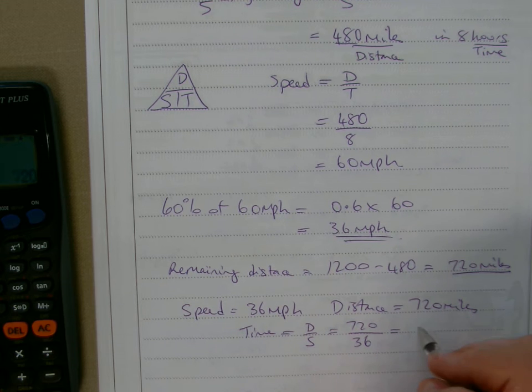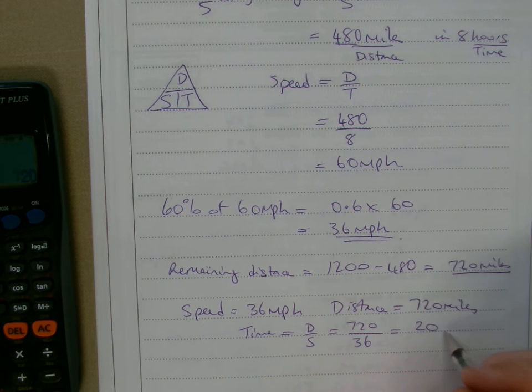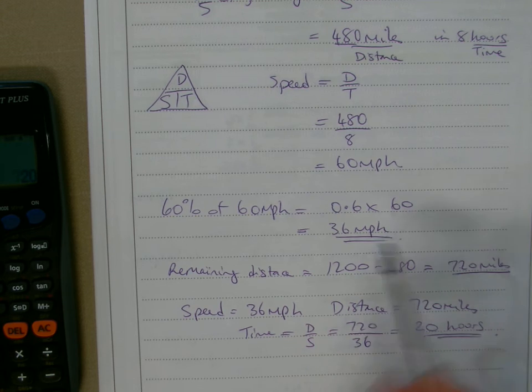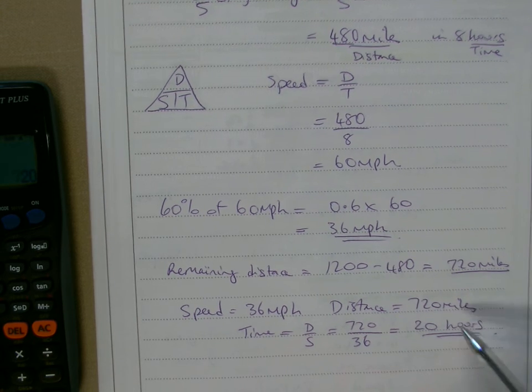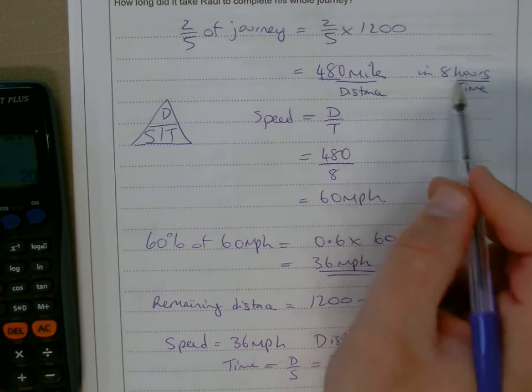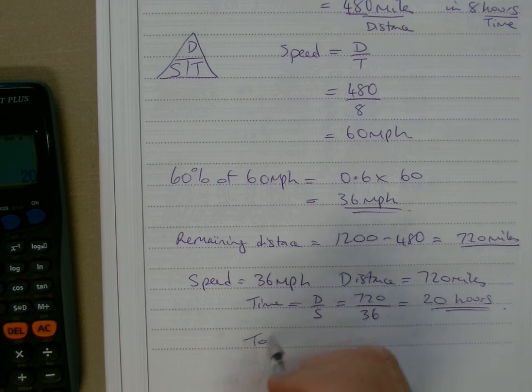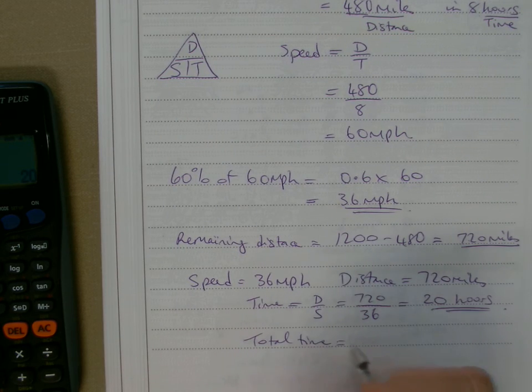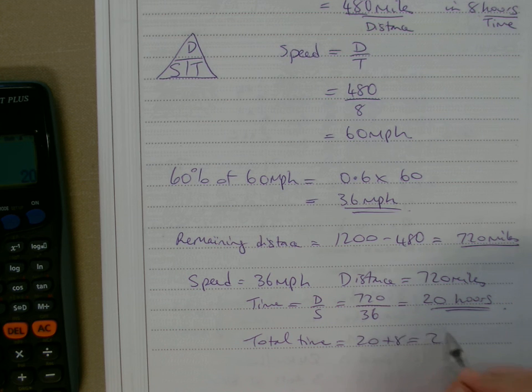Obviously we're checking on the calculator there, so 20 hours. So his whole journey time, that's what they're asking for. Well, 20 hours here, but don't forget the 8 hours for the first part of the journey. So total time, 20 plus 8, 28 hours.